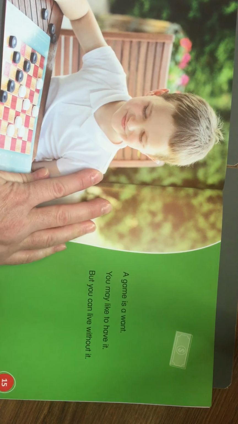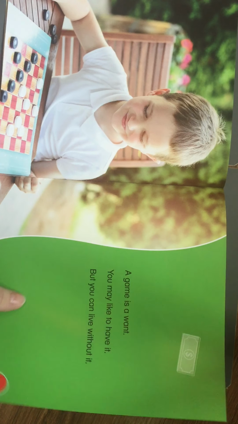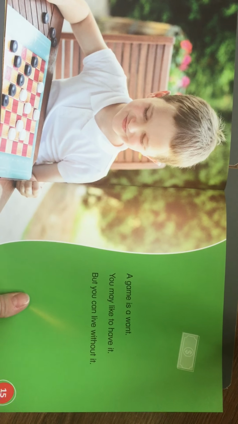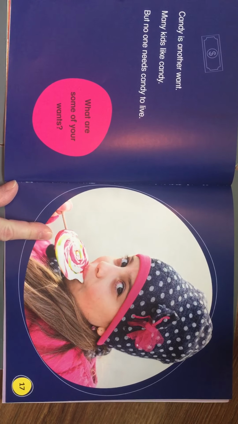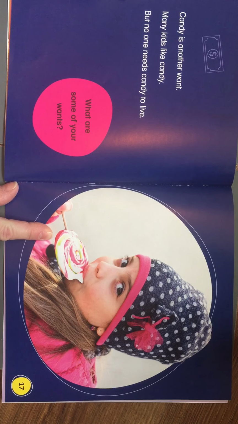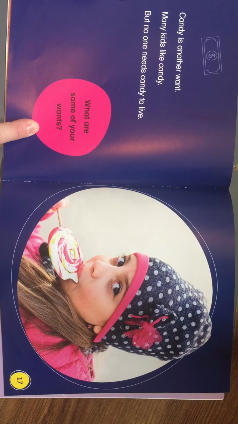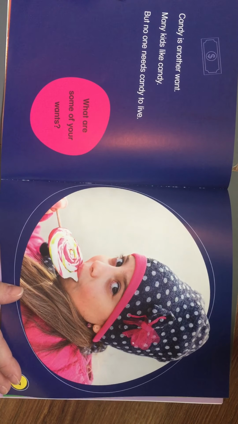A game is a want. You may like to have it, but you can live without it. Candy is another want. Many kids like candy, but no one needs candy to live. What are some of your wants?